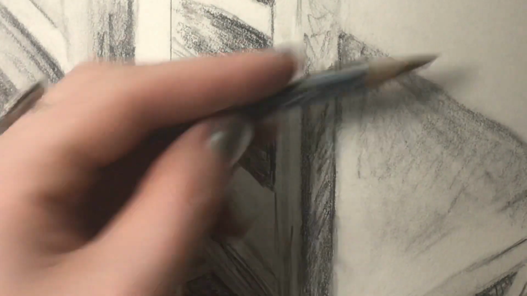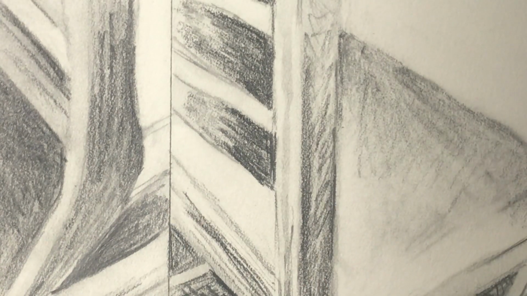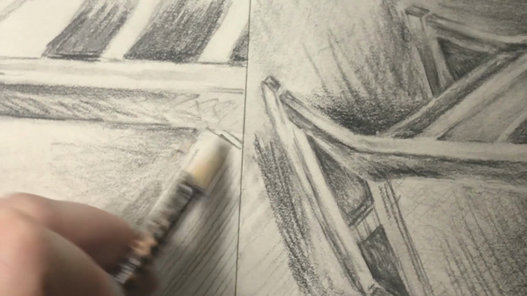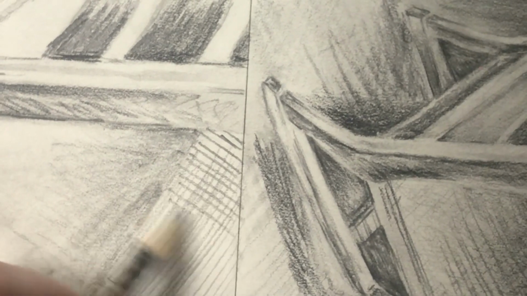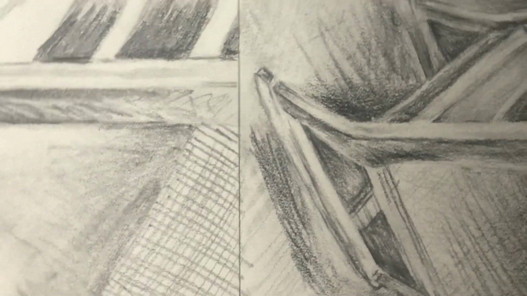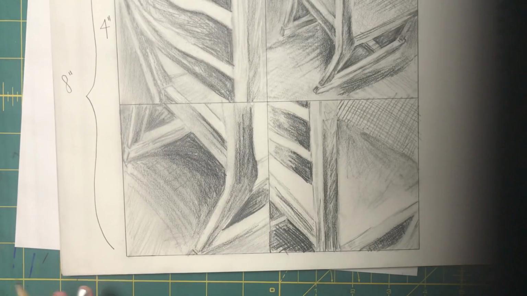Also, you want to keep in mind your background. You can take your pencil and be expressive and do some interesting cross-hatching. When I cross-hatch, I like to move around the piece of paper. That way, it looks good in all directions. All right, so those are some thoughts about your drawing.